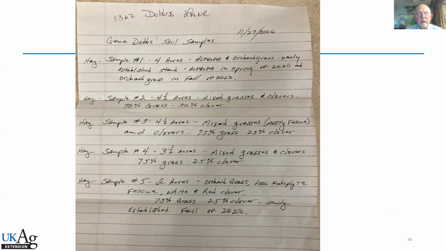All right, any questions on this? I'm going to get into what we're going to see in a soil sample, but in the soil testing, any questions you might have there? The main thing that we're looking for is a good representative sample. So don't go too deep, don't go too shallow, in this case, with your soil probes or your shovels.